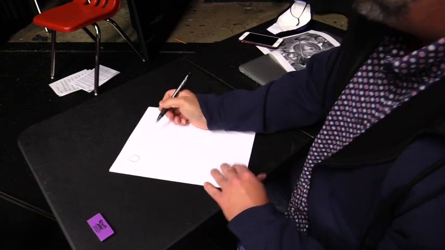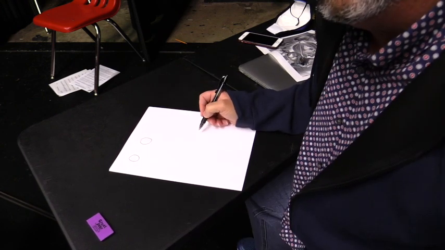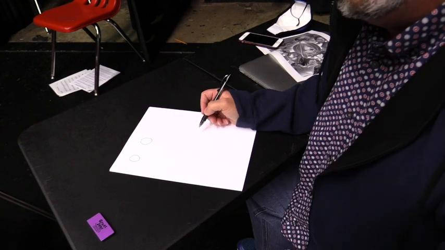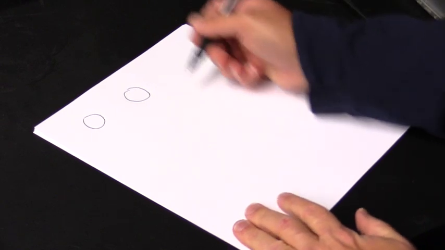Okay? Then draw another circle. See how my circles aren't perfect. I don't know if this is zooming in. Let me see. I'm going to zoom in a second. Patience, grasshoppers. All right. Whoa, that's shaky. Earthquake. All right, so there's a circle.